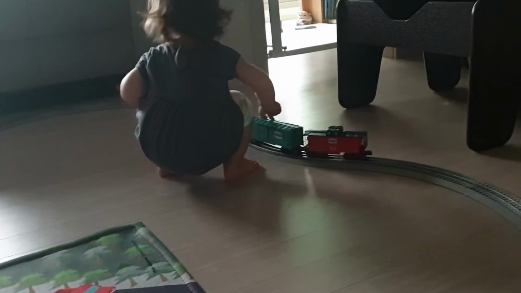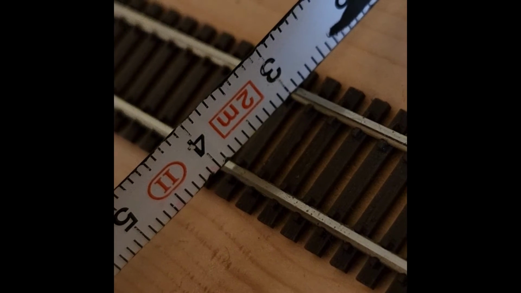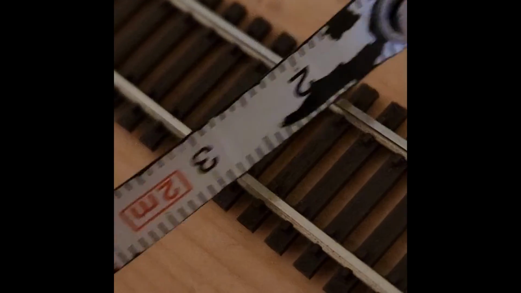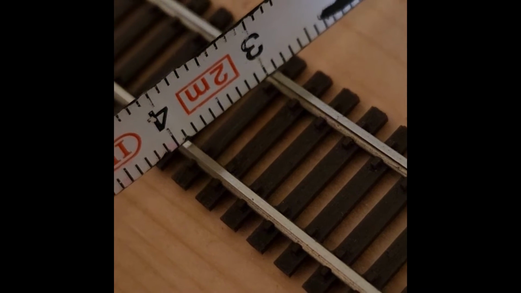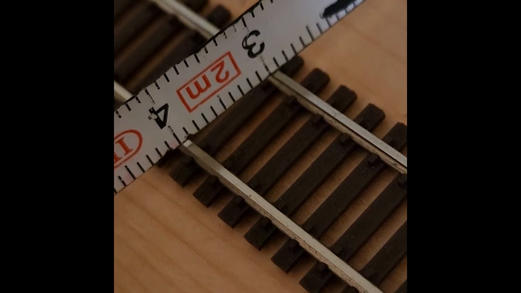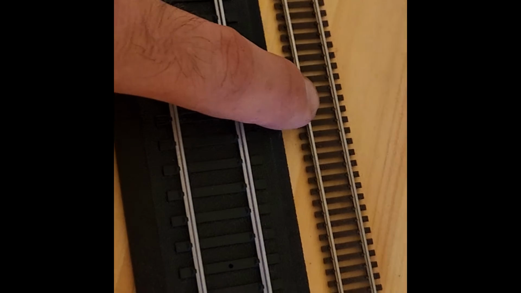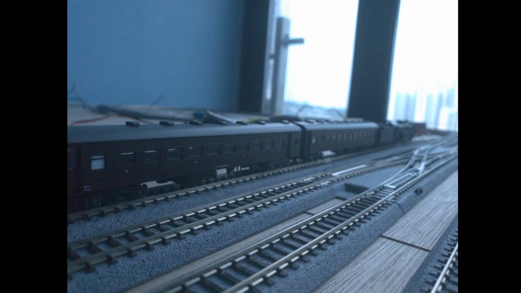Now, let's take a look at this model railroad track. It's 9 millimeters wide. So 1,435 divided by 9 equals 159.444444444. Or let's just say 160. So this track is 1/160th the size of real railroad track. This particular track is N-scale track. The N in N-scale comes from the track being 9 millimeters wide. N-scale cars, houses, and people then should all be 1/160th the size of their real-world counterparts.